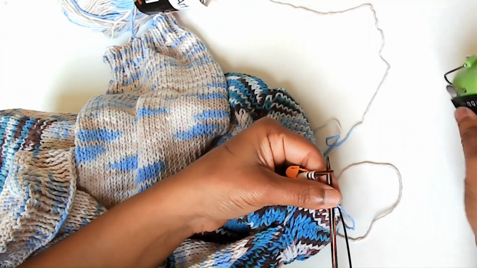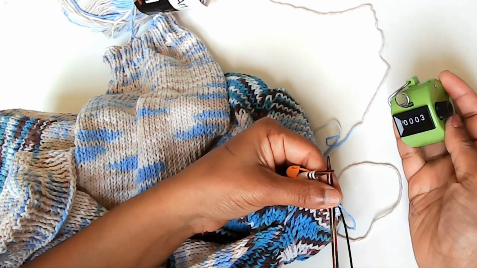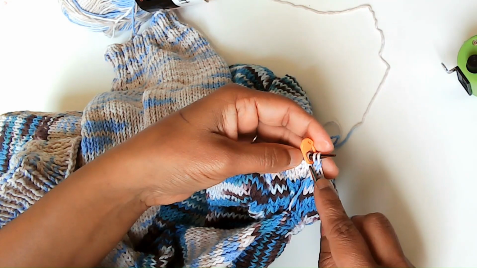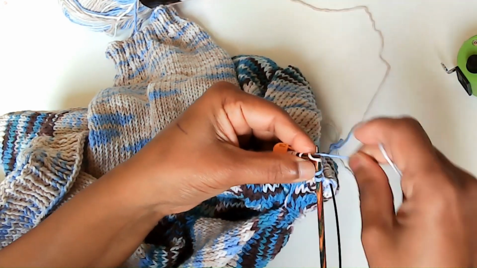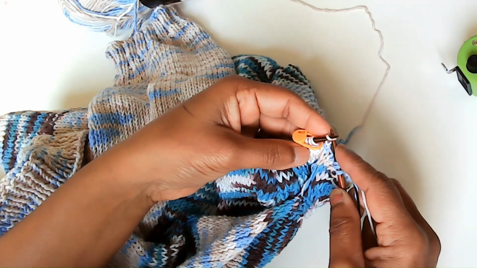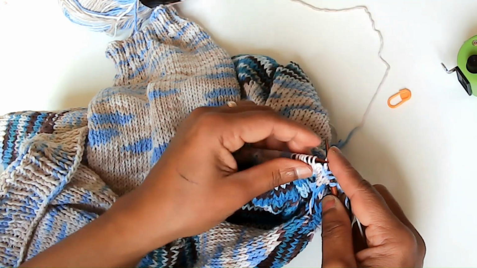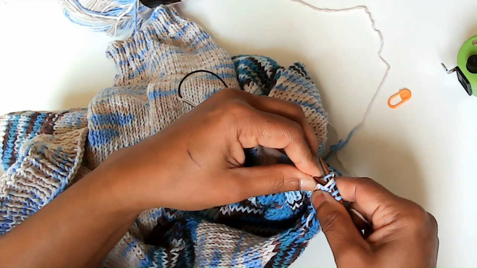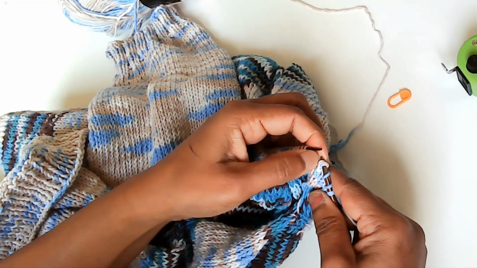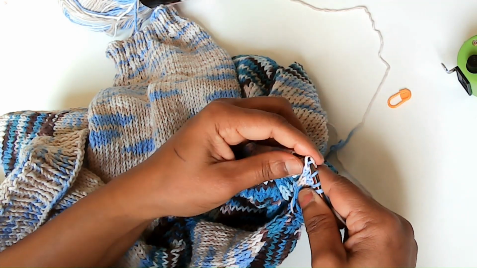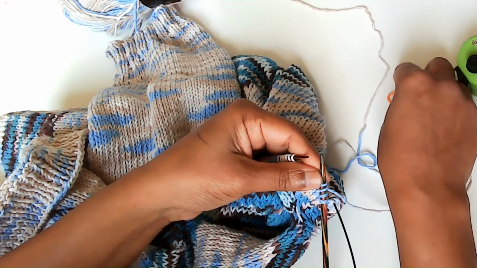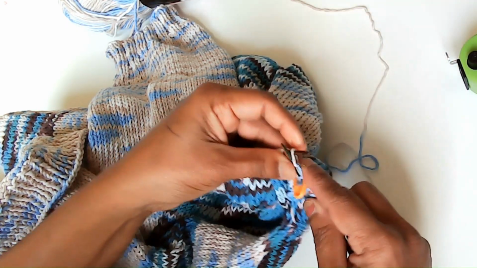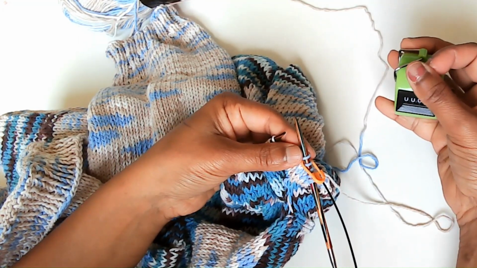I am now at the end of my third row, and I am going to reduce 1 more stitch. This is my middle, and I skip this one and take off my stitch marker, and I knit the next one and put it over this stitch, and put my middle marker back and knit again, and I am starting the 4th row now.